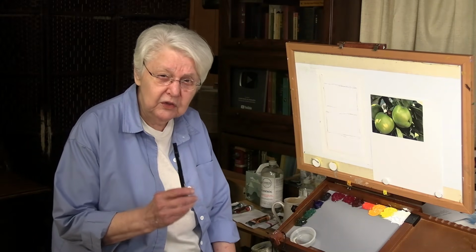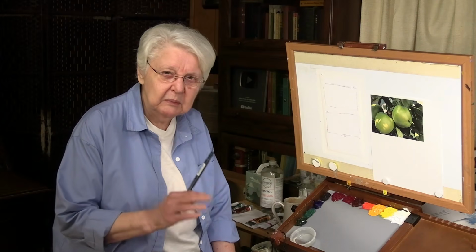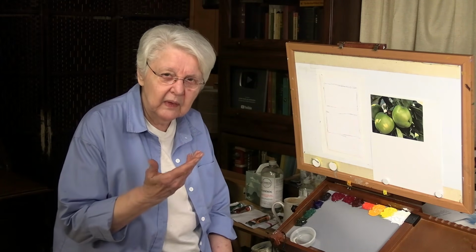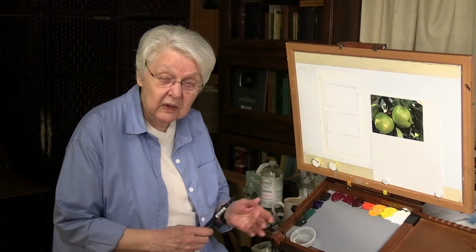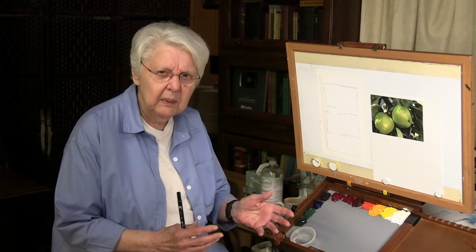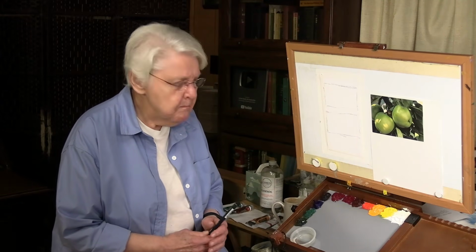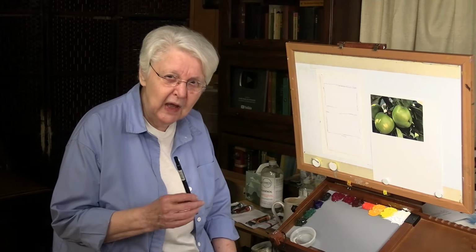Well, if Notan's a new concept for you, it simply means a pattern, that's all. A pattern that shows where the shadows are and where the lights are, because shadows and lights are absolutely necessary for realistic painting or painting where we're using images. So, it's Notan, not Notan.